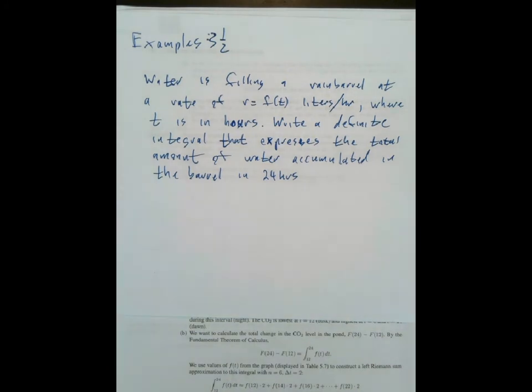Think about this situation here. Water is filling a rain barrel at a rate of R equals f of t. There's a function R equals f of t that expresses the rate at which the amount of water in the barrel is increasing, where t is in hours. Write a definite integral that expresses the amount of water accumulated in the barrel in 24 hours, starting from time 0 when the water starts accumulating.